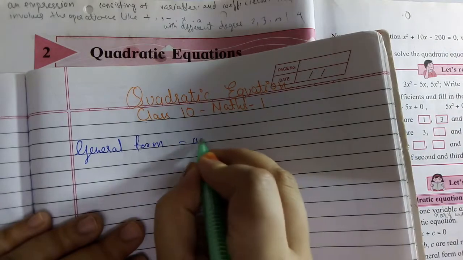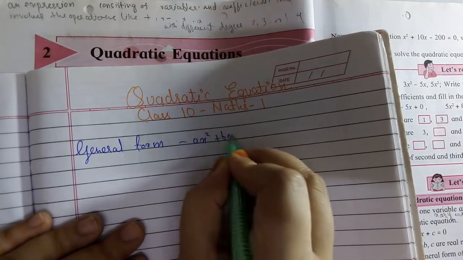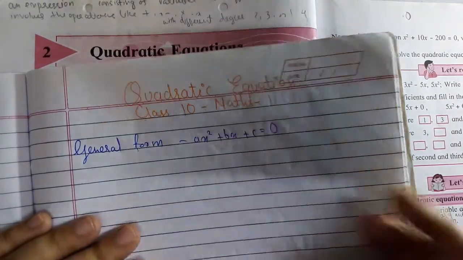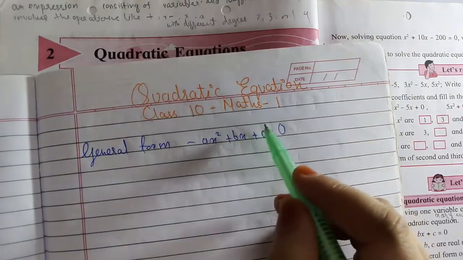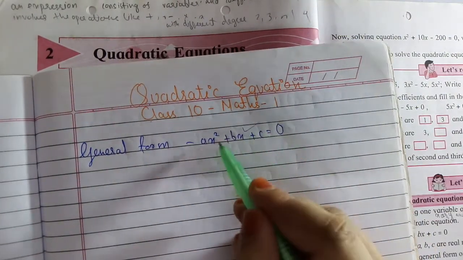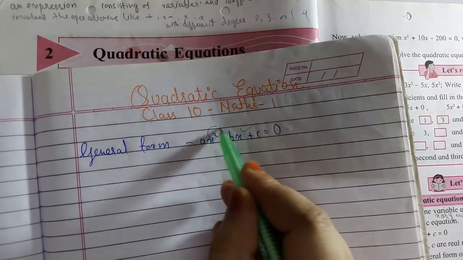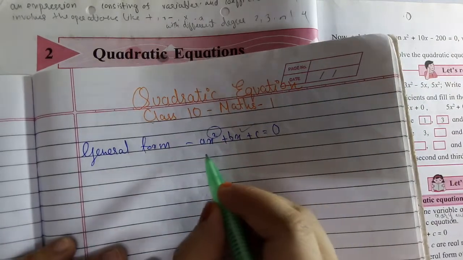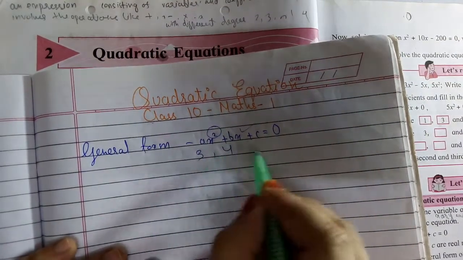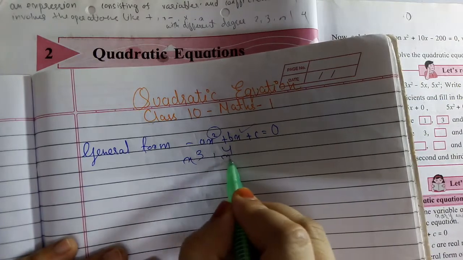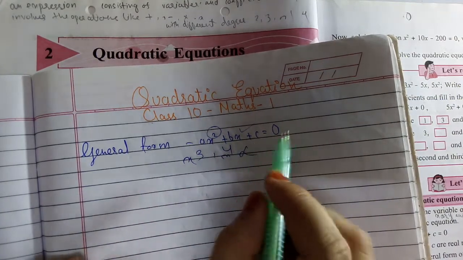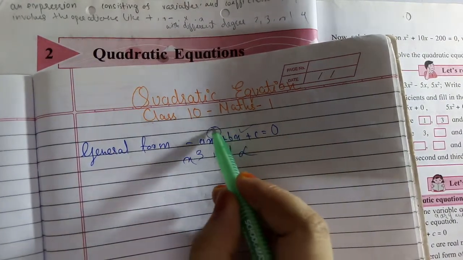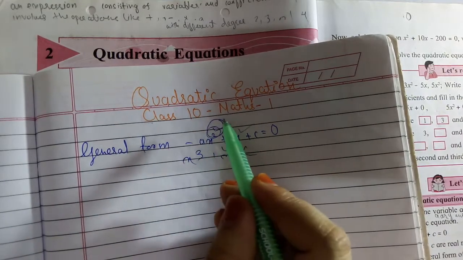The general form of a quadratic equation is ax square plus bx plus c is equal to 0. Here one variable is there and the degree of the variable should be 2. If it is x cube or x to the power 4, then this will not be a quadratic equation. For a quadratic equation, the degree of the variable should be only 2.